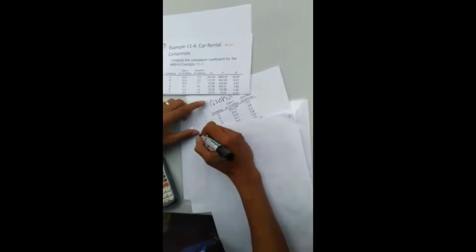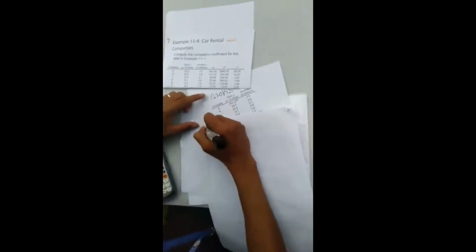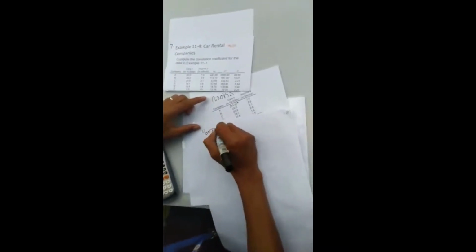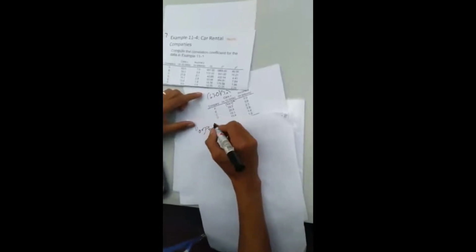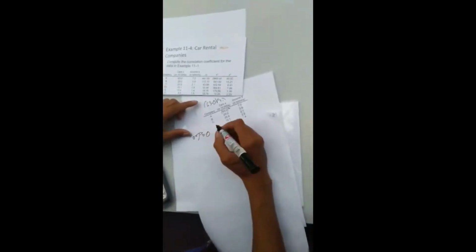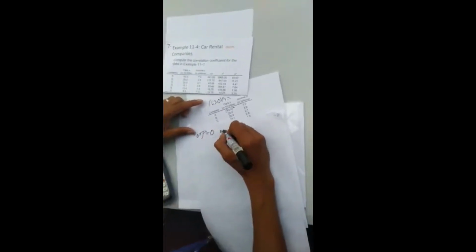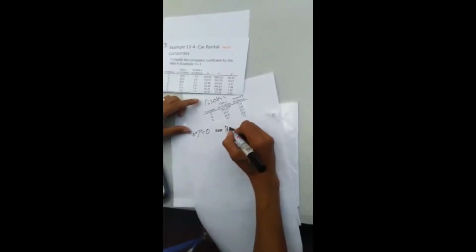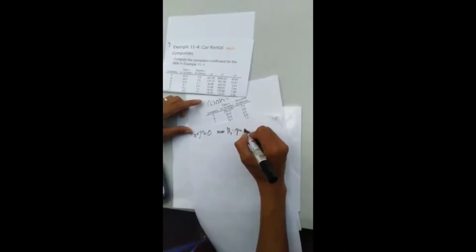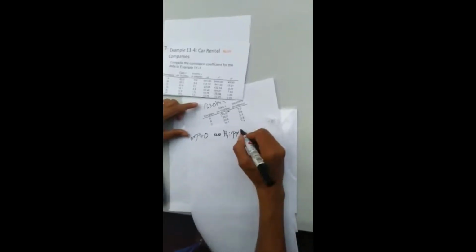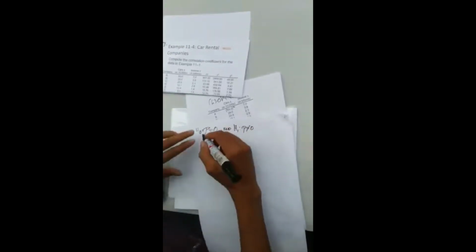So meron po tayong hypothesis 0 is equals to 0, at saka meron po tayo dito hypothesis 1 na not equal to 0. So ito po yung step 1 niya.